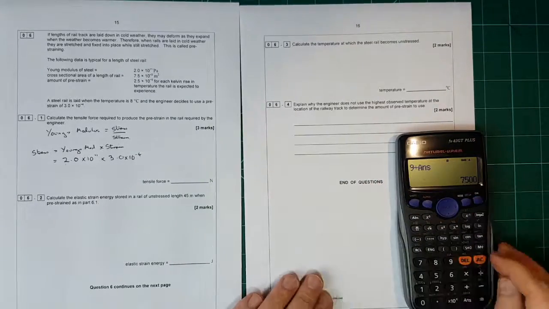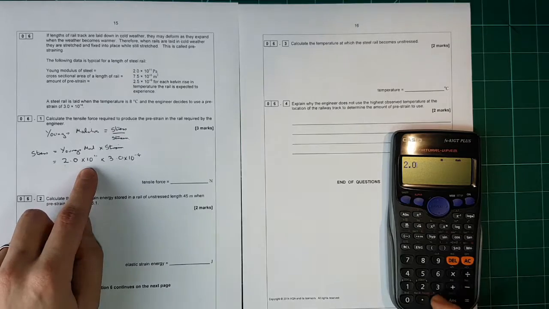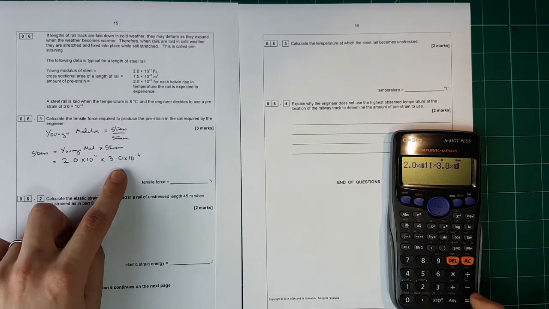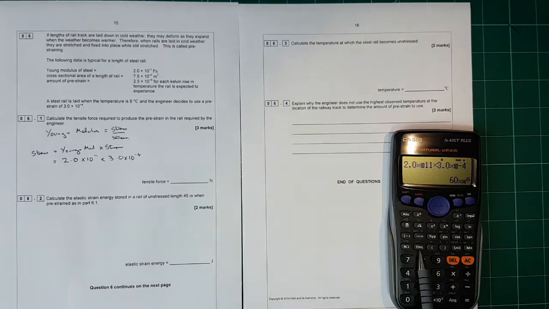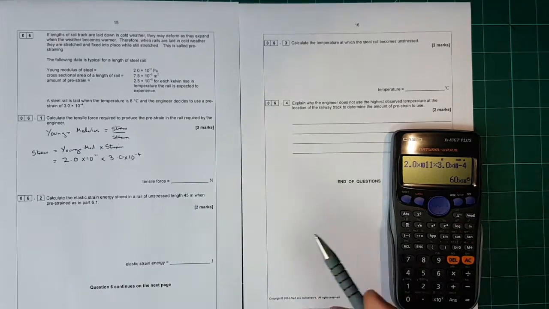Let's use the calculator. 2.0 times 10 to the 11 times 3.0 times 10 to the minus 4 gives us, use the ENG button, the engineering button, to change it into a nice standard form in powers of 3.